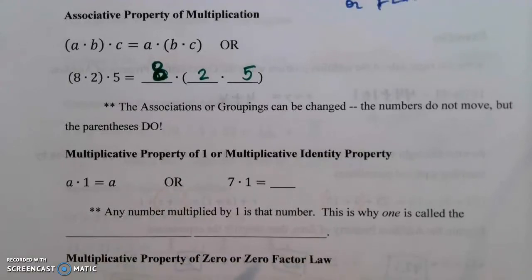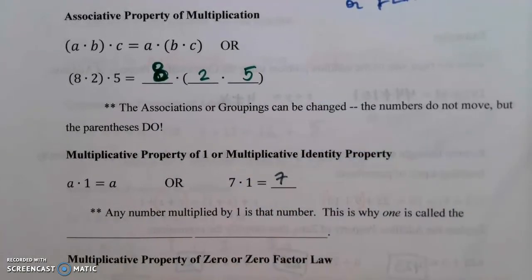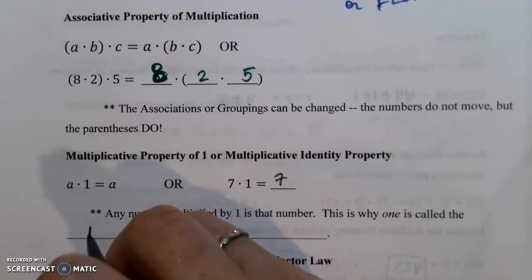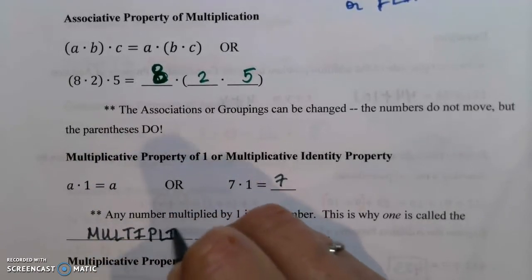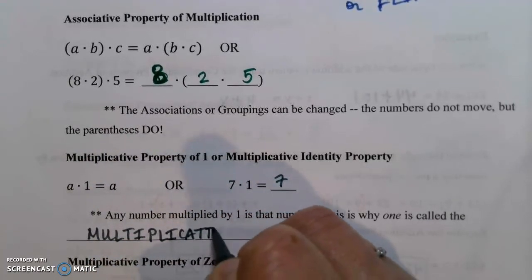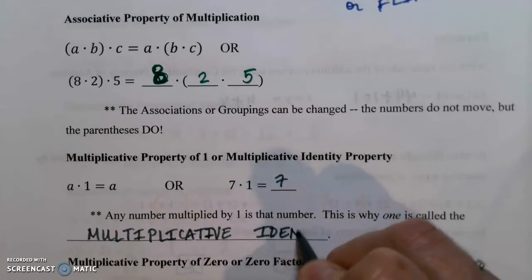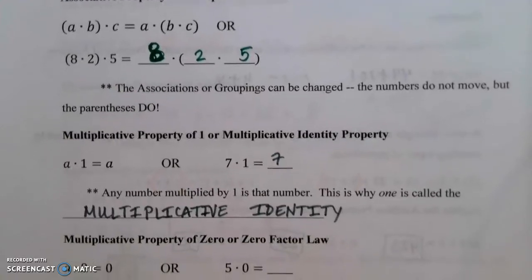So multiplying by 1 doesn't change it. So if I have 7 times 1, that's going to be 7. So any number multiplied by 1 is that same number. That's why 1 is the multiplicative identity. All right, so fun to say, maybe not as fun to try to spell.